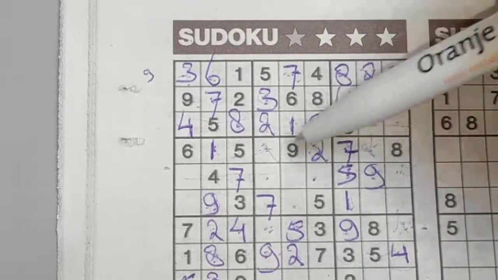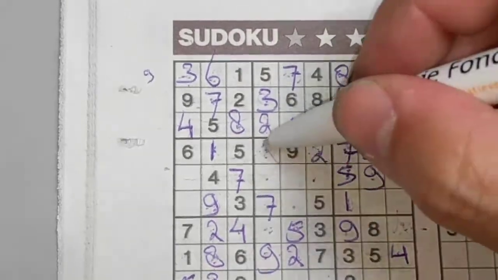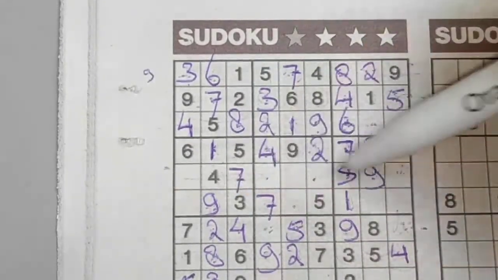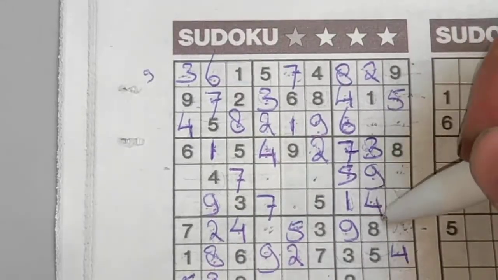The 3 and the 4 are missing. We have a 3 here, no 3 there. 3 should be here, and the 4 goes there. 4 in this row, 4 in the middle row, so in the row below. The only 2 places for the 4 should be here or there, but I see here 4. No 4 there. 4 should be here.